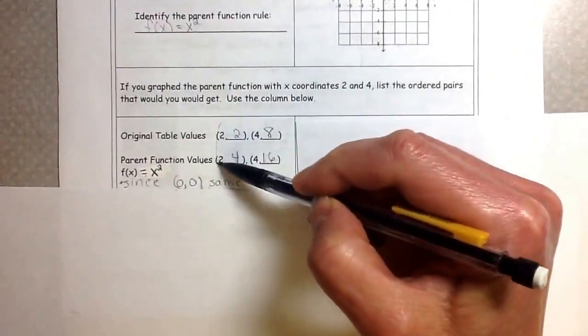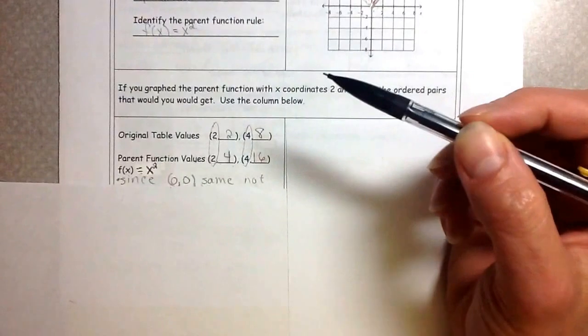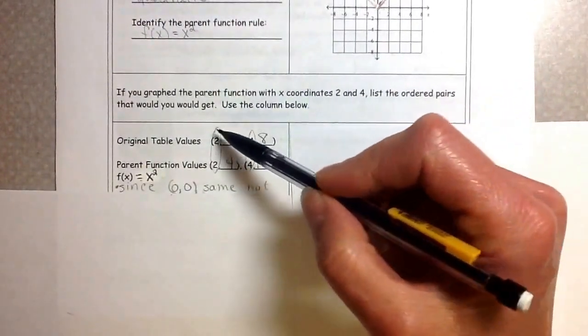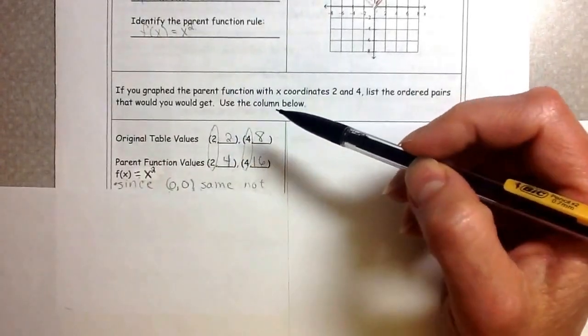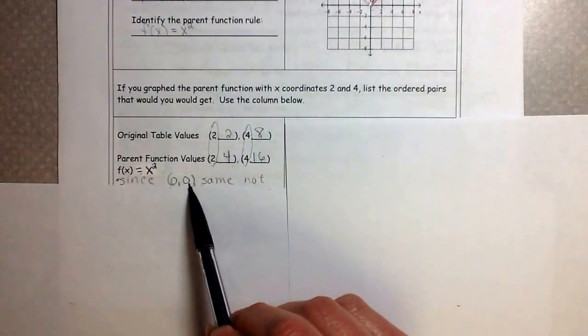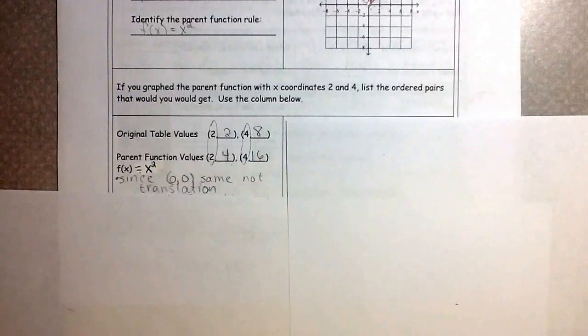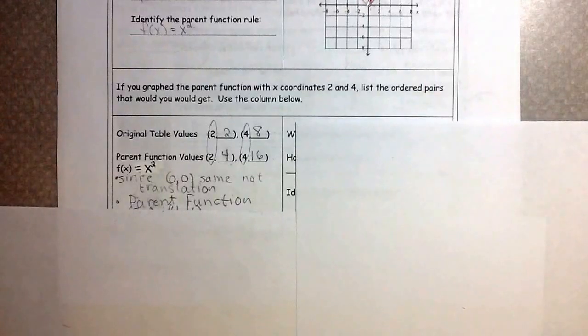Well, the x's are the same in both of these. And the y's are what changed. So I know it's not going to be a horizontal, but the y's are changing, so it's going to be vertical. I also know that the 0, 0, or the y-intercept, stayed the same on both of them, so it's not going to be a translation. We didn't move the entire function left, right, up, or down. I also know that the shape of the graph changed.